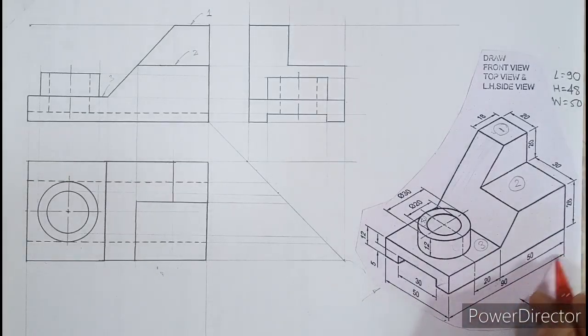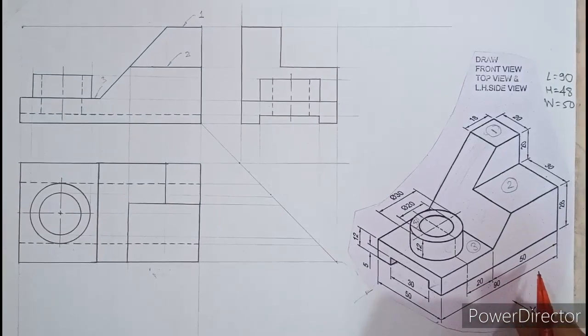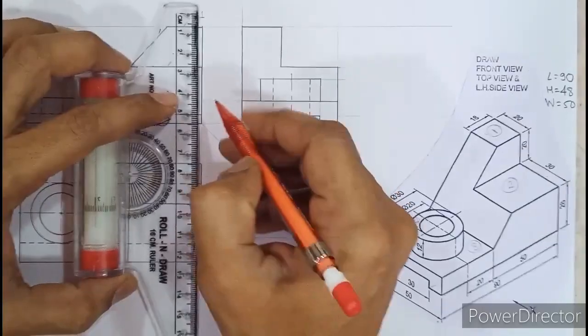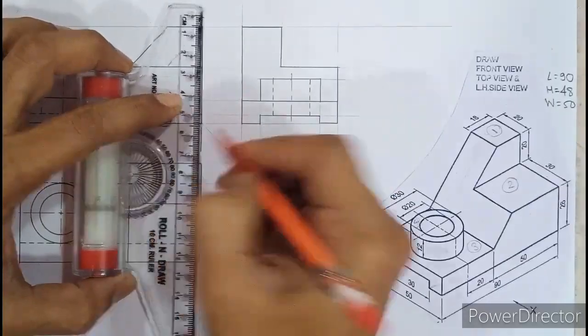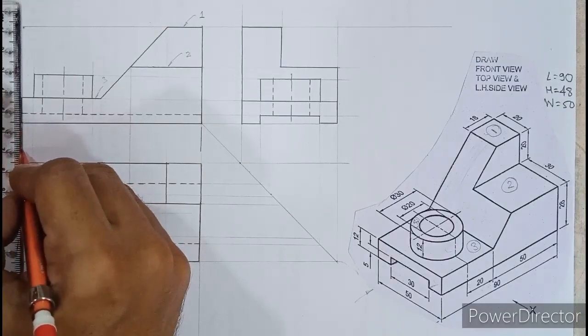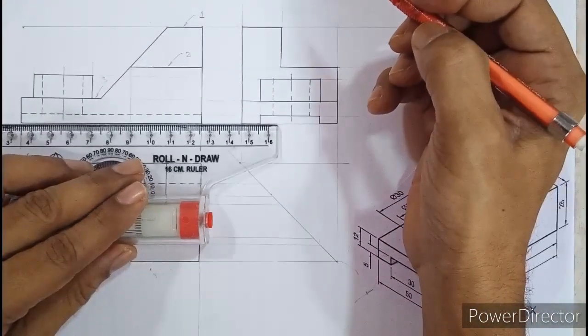So first of all, length is 90. So we can show length here. How to show length? From this dark line, leave a space of 2 millimeter. Draw a medium dark extension line. From here, 2 millimeter, draw an extension line. So why should I leave space? So as to make out the difference.